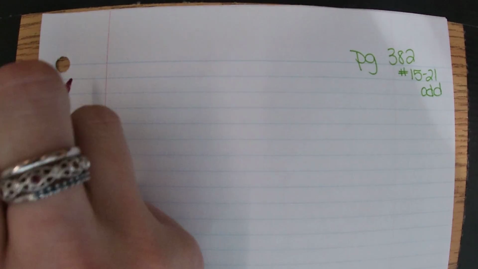Okay, class, here we go. I'm going to look at page 382, numbers 15 through 21. I'm going to work out the majority of them, but not quite all the way. So we have a little bit more you have to do tonight. But hopefully we're feeling a little bit more confident and a little bit more successful on these.